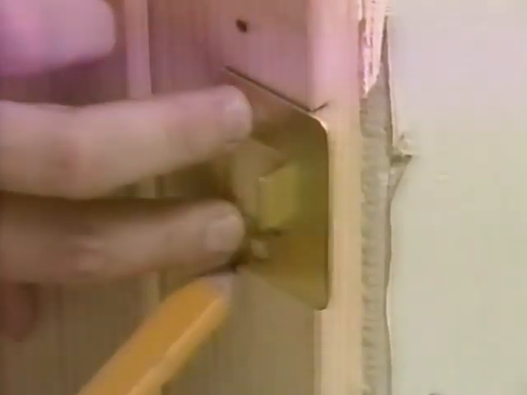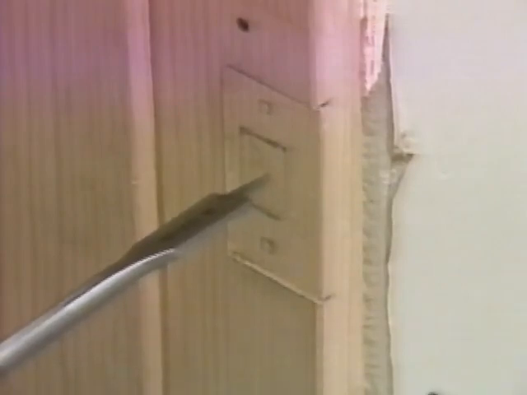Now we want to outline the plate. Then mortise. Then drill as deep as the bolt projects. For us, about 1/2 inch. And then we screw on the strike plate.